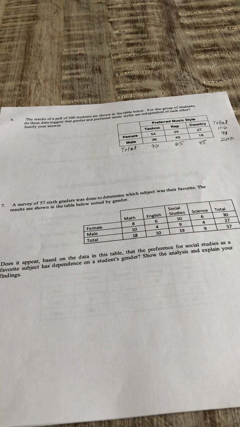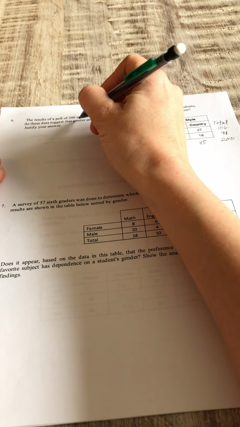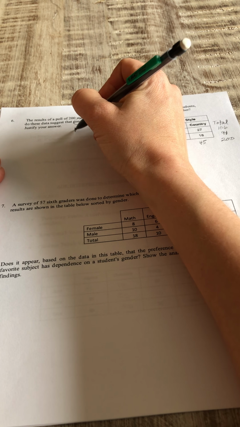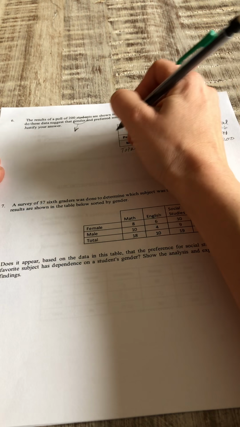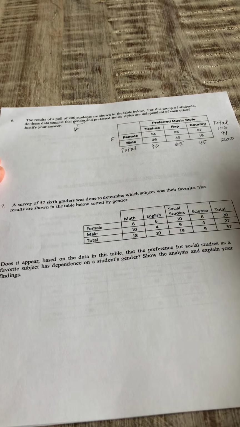All right, so getting back to the question, we have to figure out if gender and preferred music styles are independent of each other, meaning there's no influence of your gender on what style of music you prefer. In these Regents examples, you're just going to make up your own combination. So for gender, I'm just going to choose female.